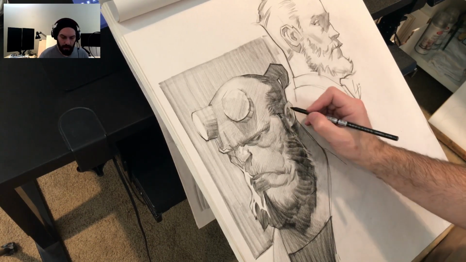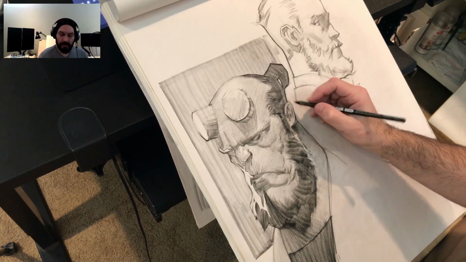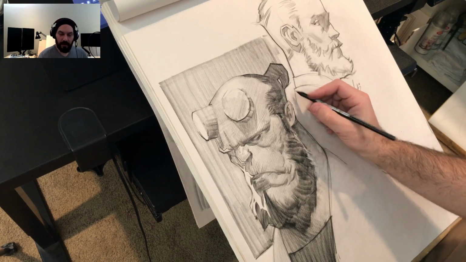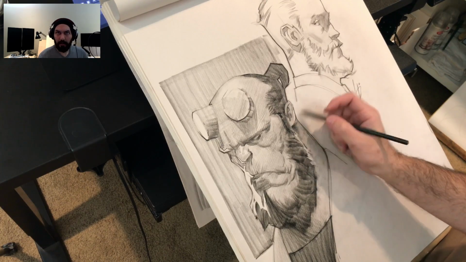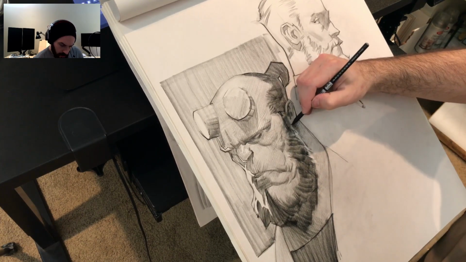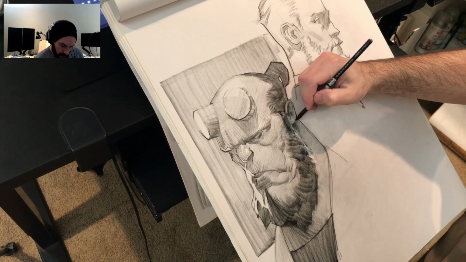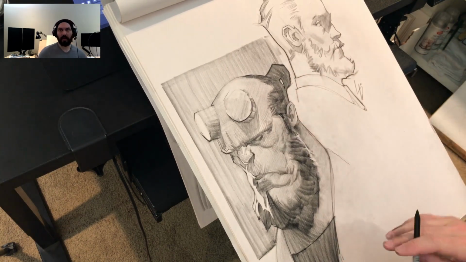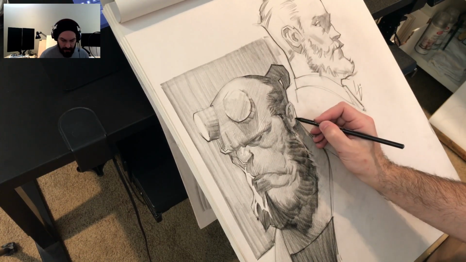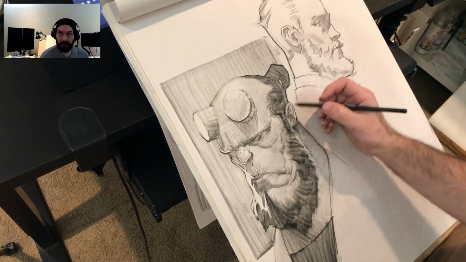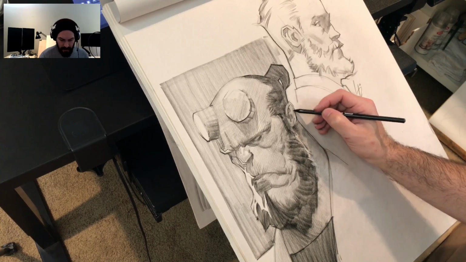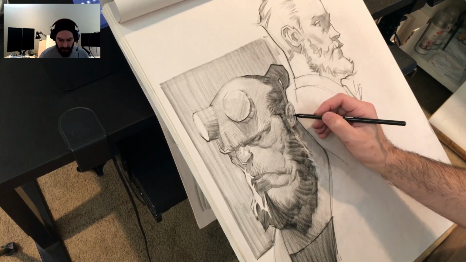Okay, let's just do a slight indication for some of these subforms, and we'll just contain the highlight shape and then taper a gradient out away from it.